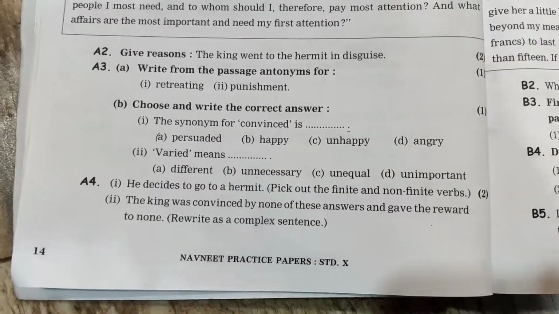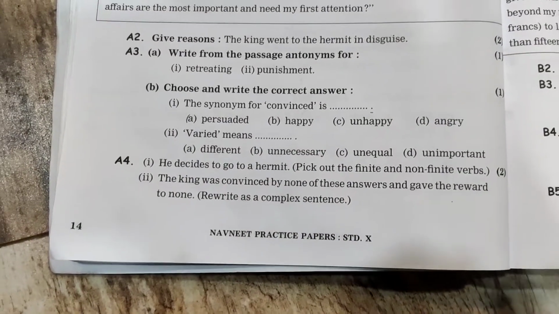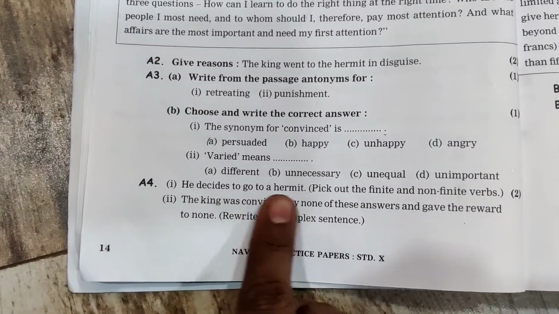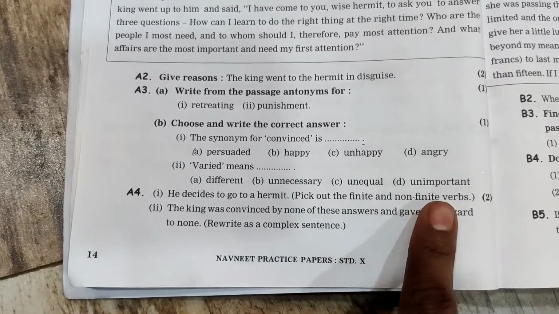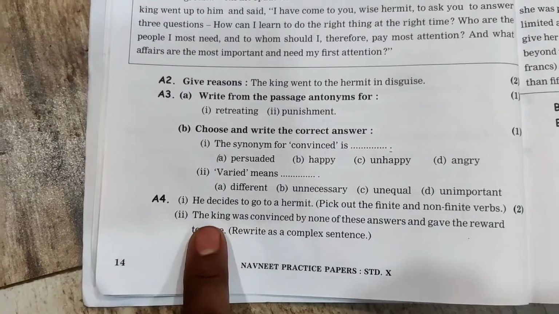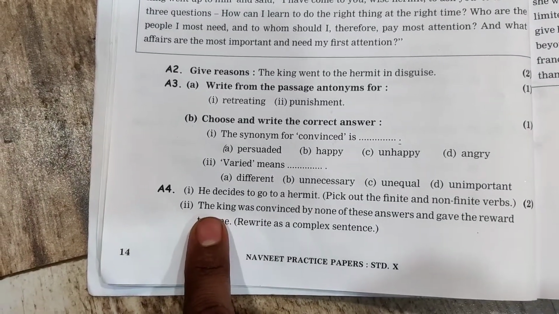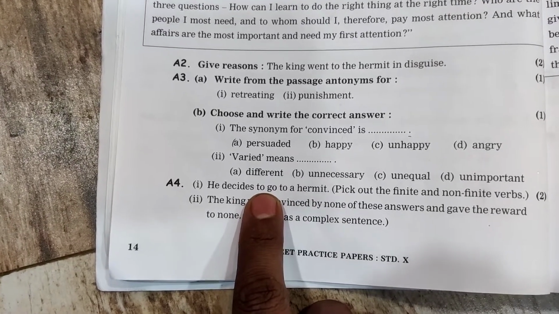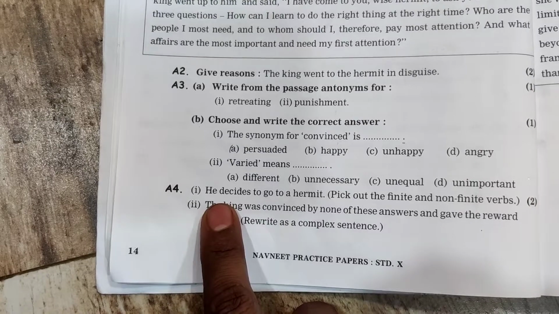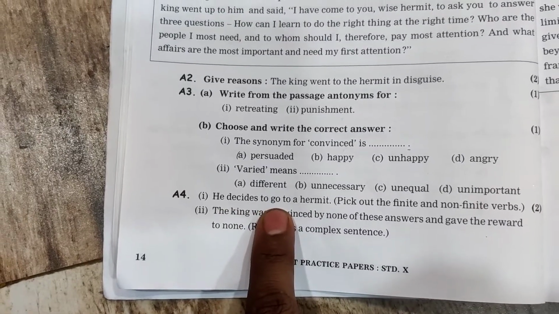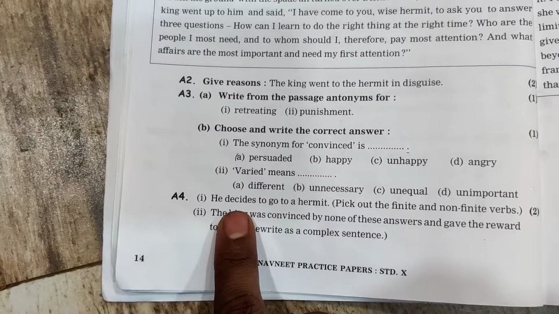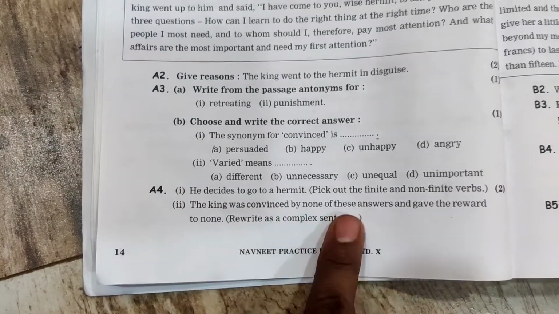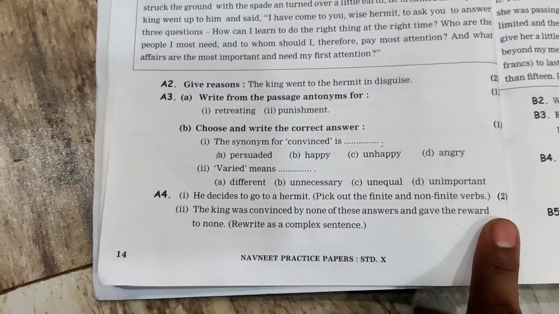So we'll go with A4, that is the do as directed questions. He decided to go to a hermit. Pick out the finite and the non-finite verbs. So can you guess here what is the finite and the non-finite verb? See, to go is the non-finite verb, and decided is a finite verb. Clear students?